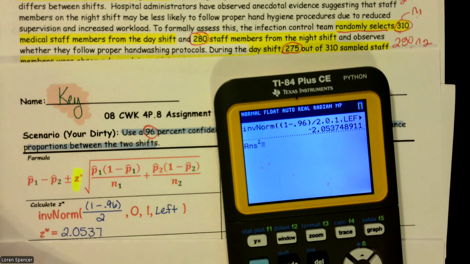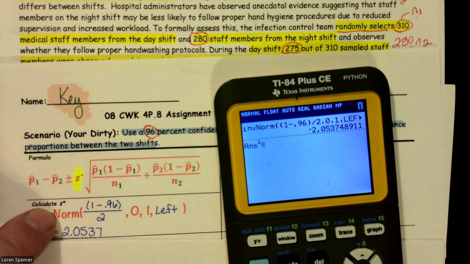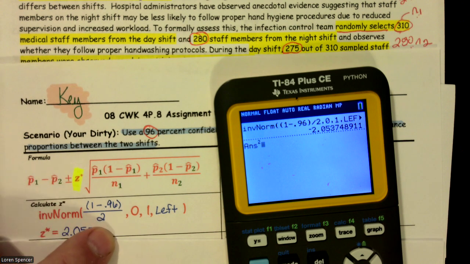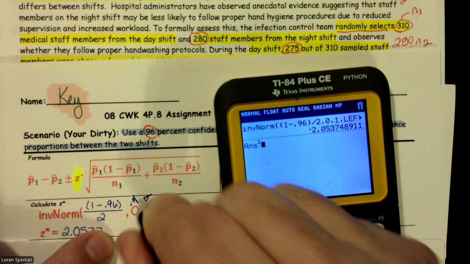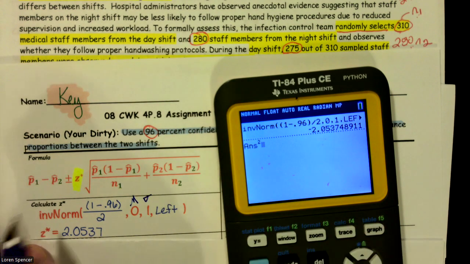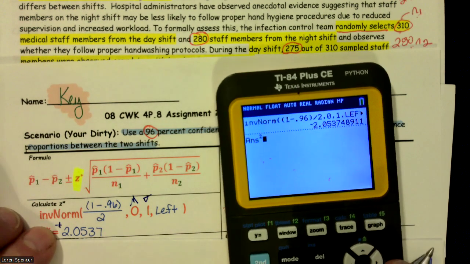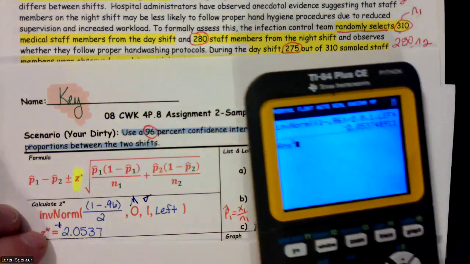So once again, inverse norm, 1 minus 0.96 divided by 2, a mean of 0, a standard deviation of 1, and we're coming from the left, and we want to make sure our z star is positive. Once we have that, we can plug it in.